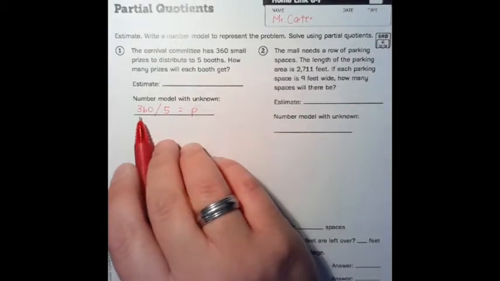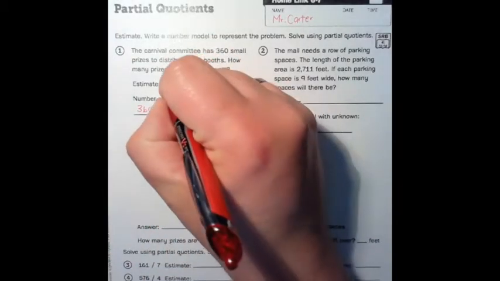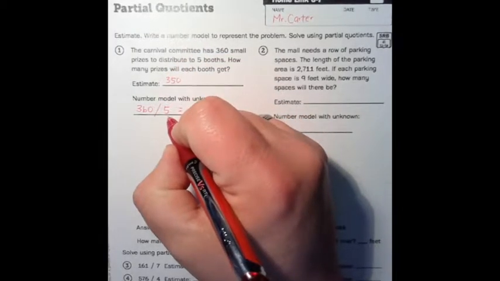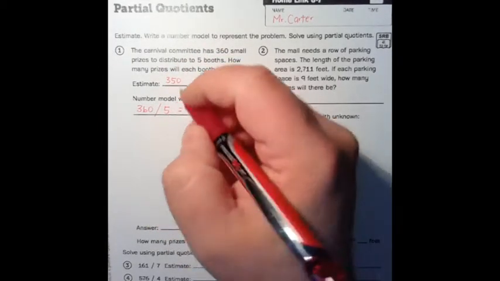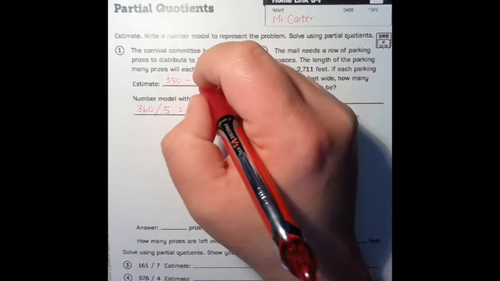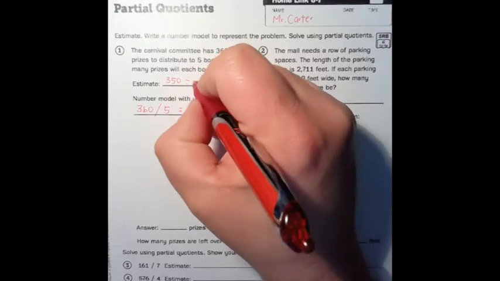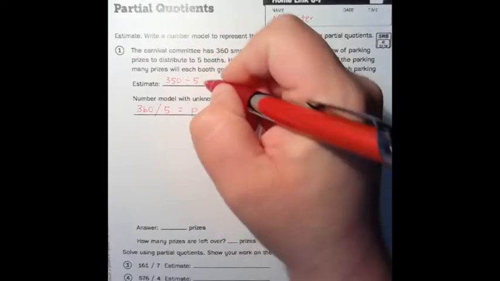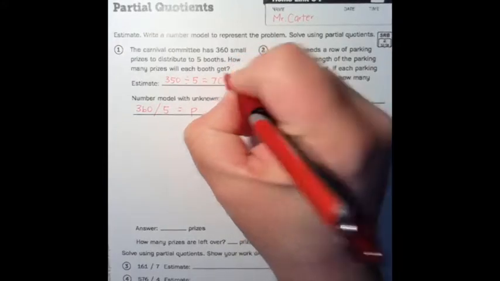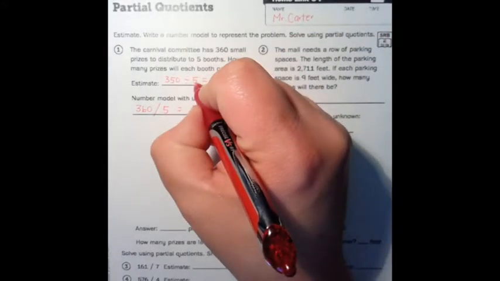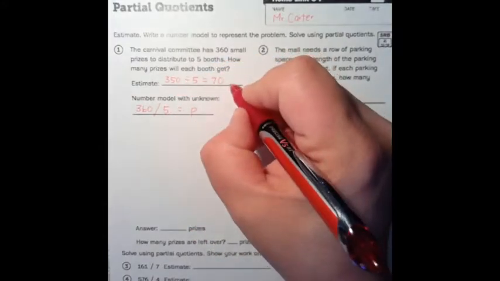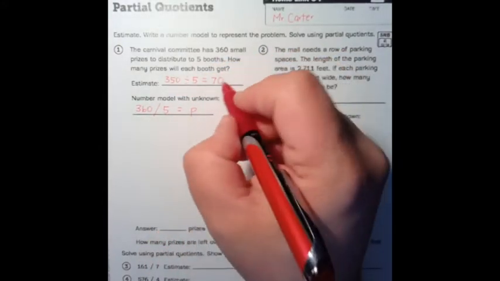Now we're going back to our estimate, so we need to make this some friendly numbers. Well, I know that 350 is nicely divided up by 5 because 35 divided by 5 would be 7. So if I go 350 divided by 5 equals 70. Because, again, our basic fact is 35 divided by 5 would be 7, but then we've got to extend it here by 1 zero. So that's going to be our estimate.